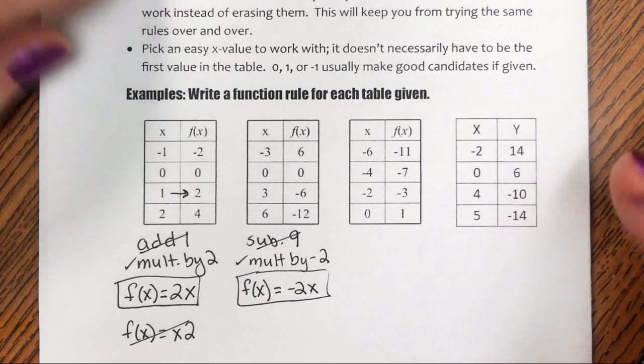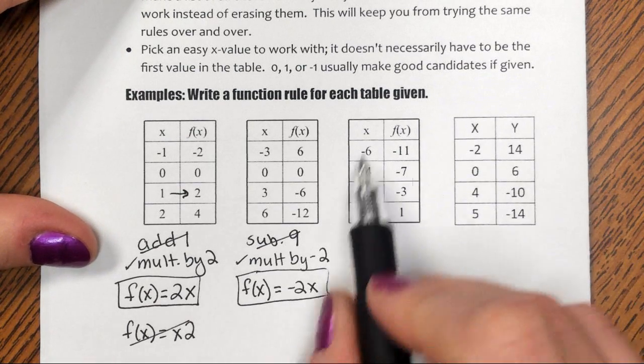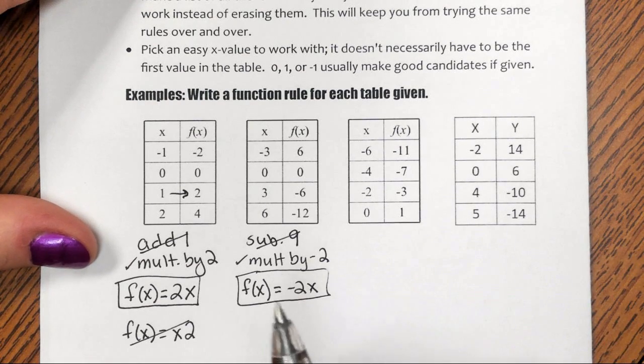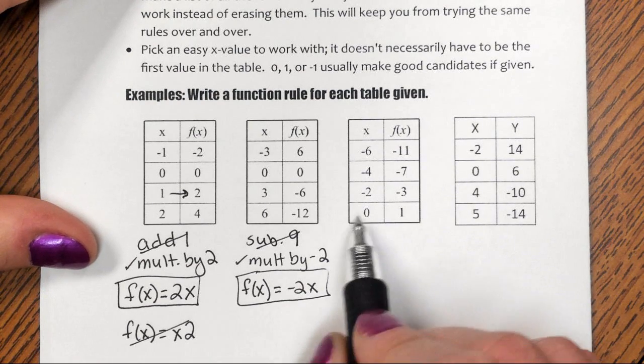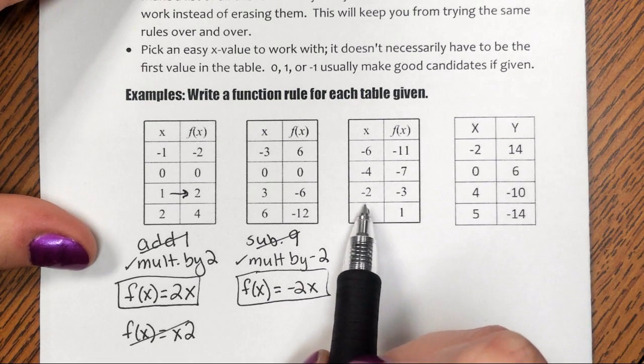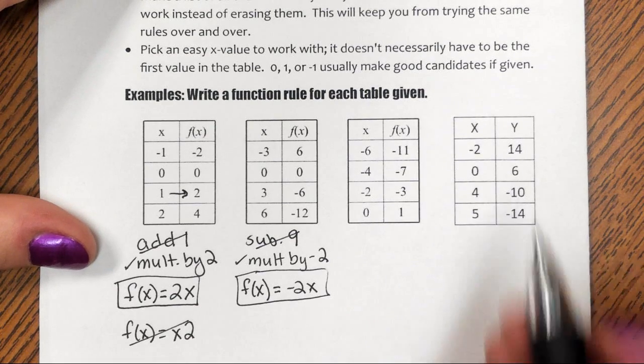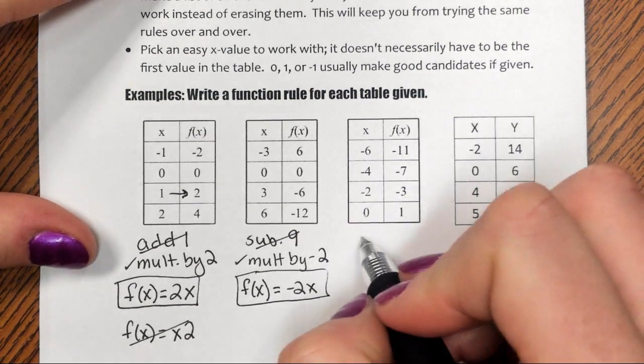Right, next example, I'm trying to get from x to f of x, or from x to y. I don't have any positive values, and I don't have any low numbers. So I'm going to try negative 2 to negative 3. To me, that seems like the easiest numbers to work with. So how do I get from negative 2 to negative 3? Well, I could subtract 1.